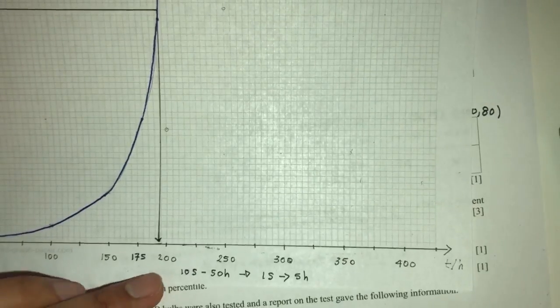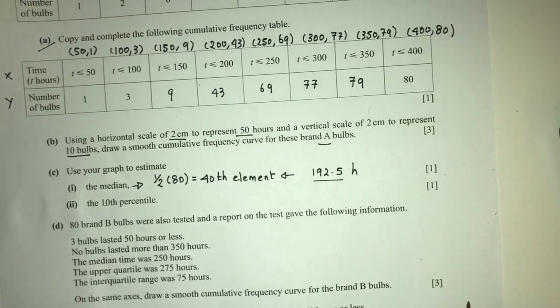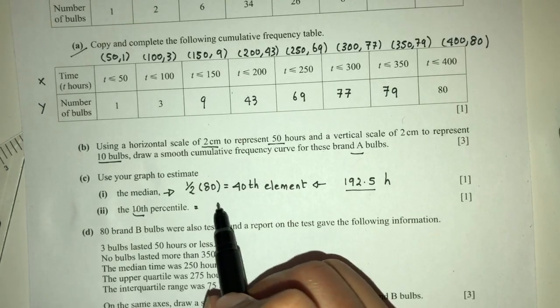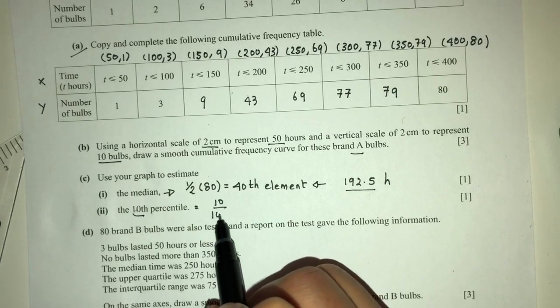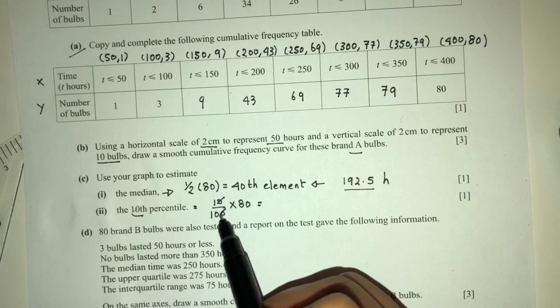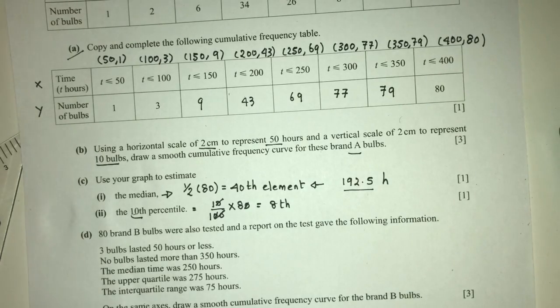Your reading may be different depending on your graph. That will be the median value for this experiment. Now we have to find the 10th percentile. That will be the 10th percent times 80, that will be what? The 8th value, or the 8th element.